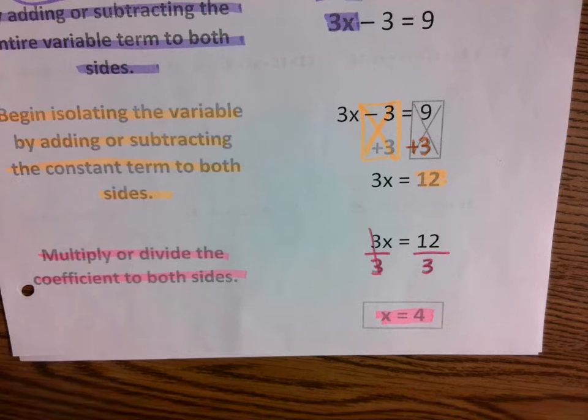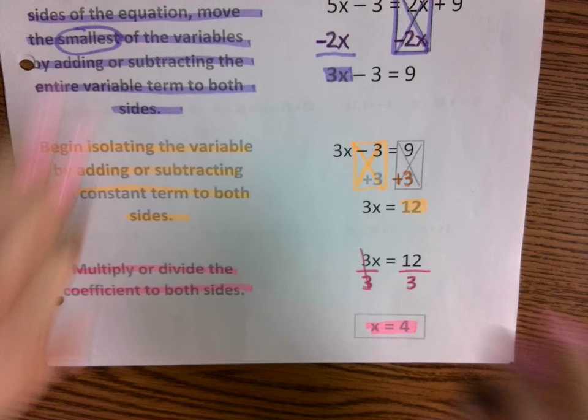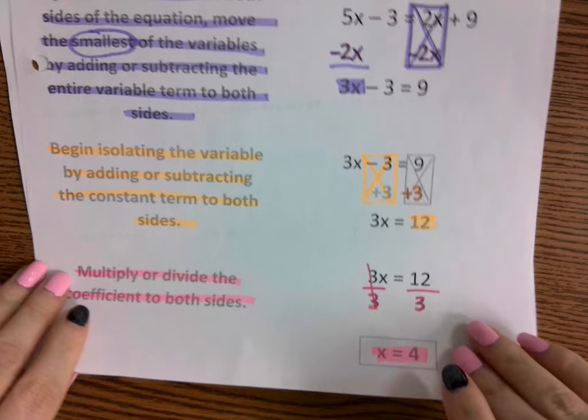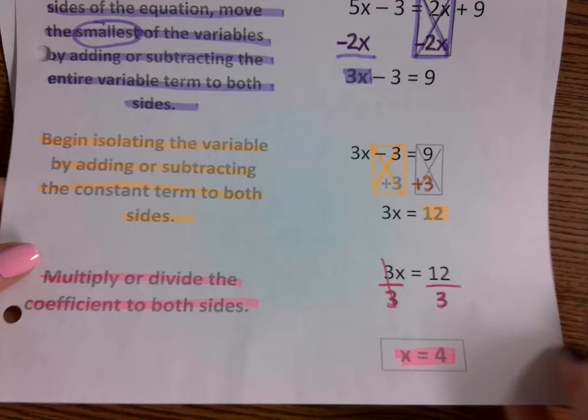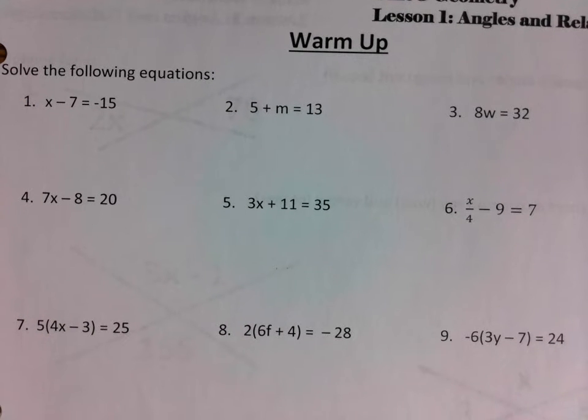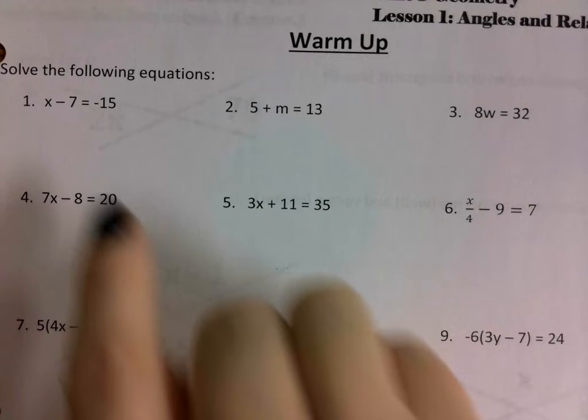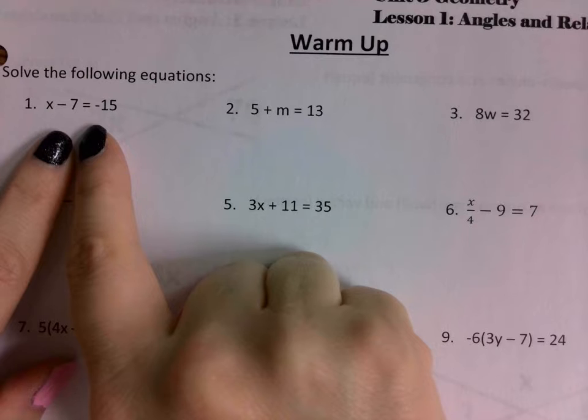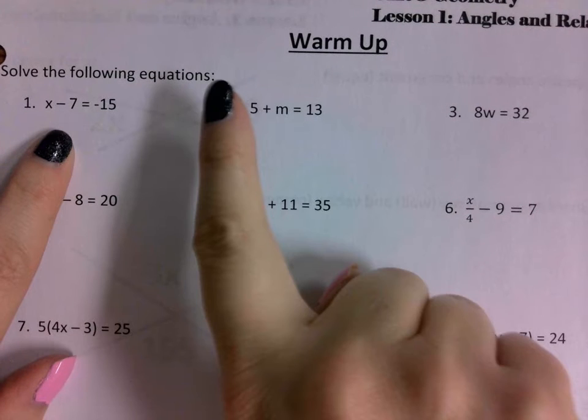Okay, so based off of that, let's take a look and see how you did yesterday on your warm-up. So remember, I asked you to go ahead and complete the warm-up as best as you could. If you didn't have a chance to go through, or if you skipped around and didn't do all the problems because you didn't understand them, hopefully you'll understand them a little bit better today. So for here, problems 1, 2, and 3, these are all single-step equations, one-step equations.